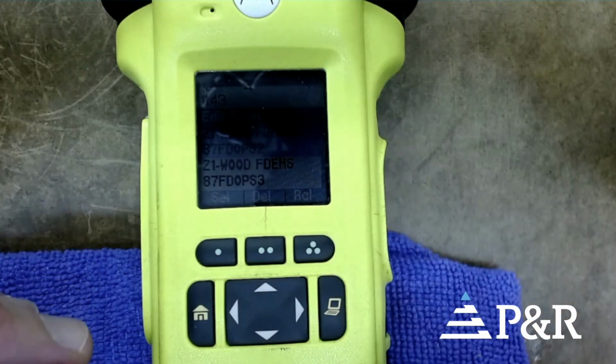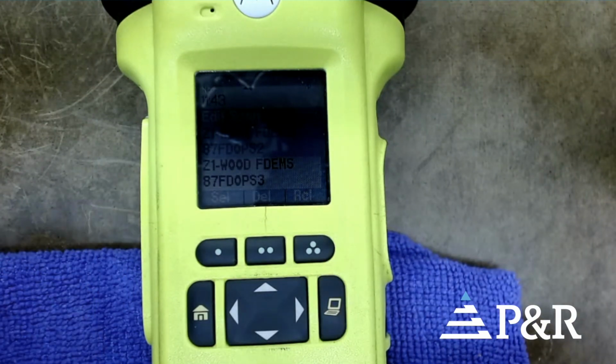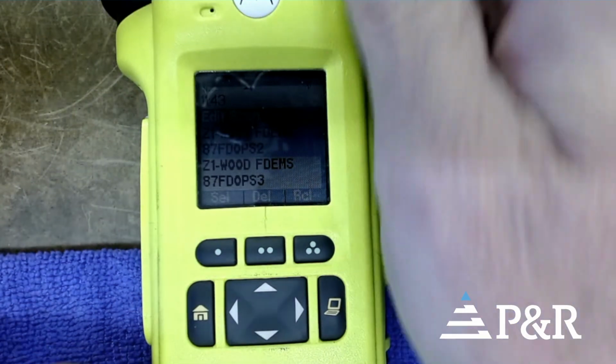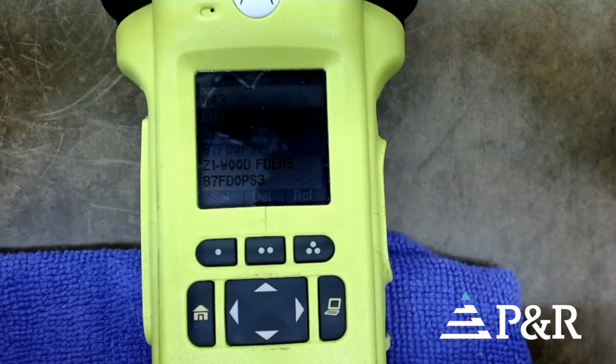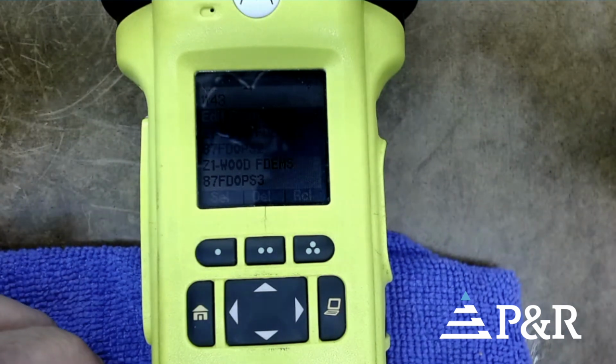Now, this particular radio is a fixed priority 1, and it's fixed to the selected channel. So whatever channel I turn the channel knob to, it is going to be fixed on that priority. So it doesn't matter if I'm scanning 20, 30, or however many scan list members.